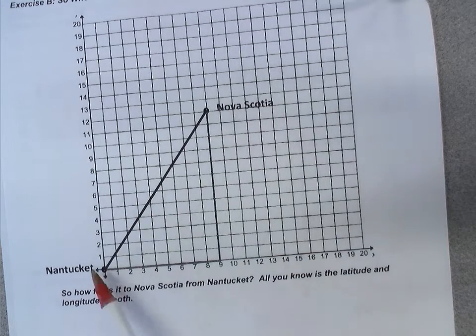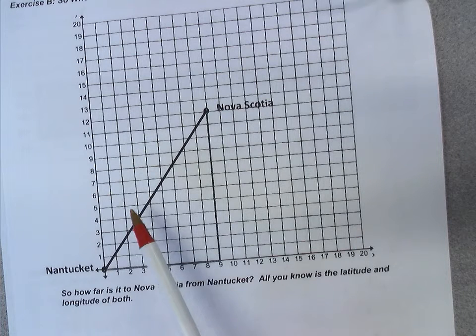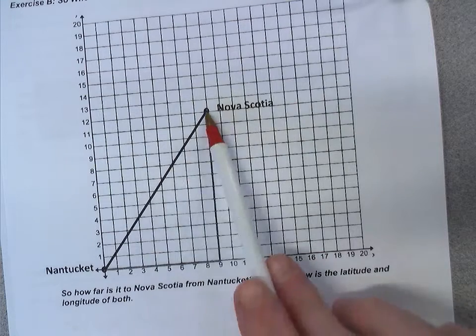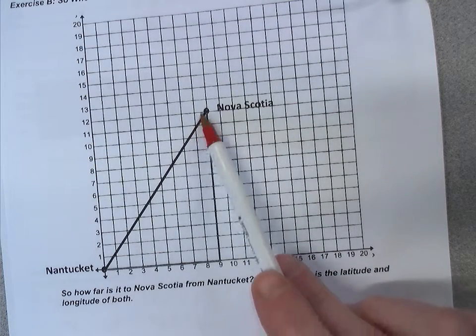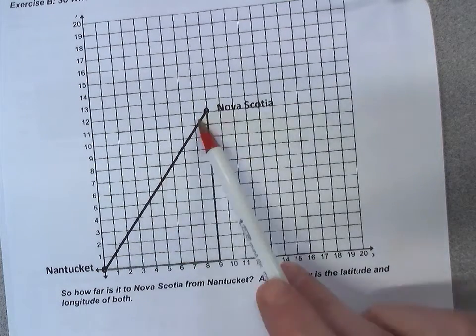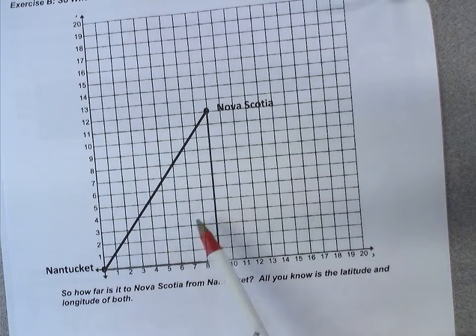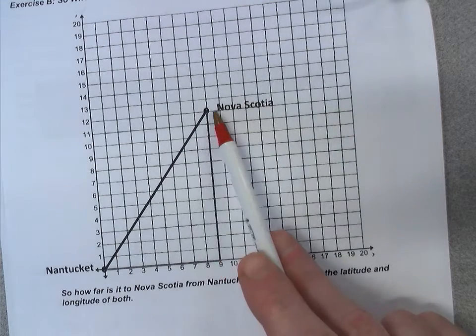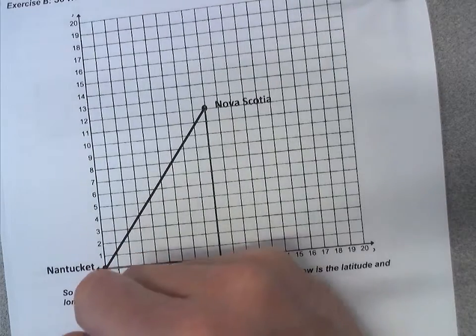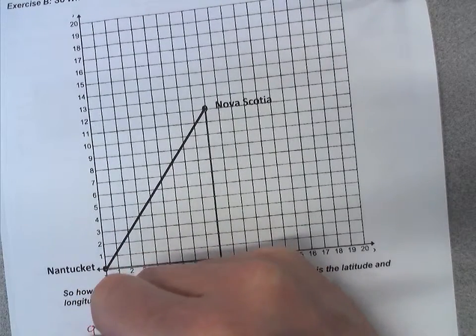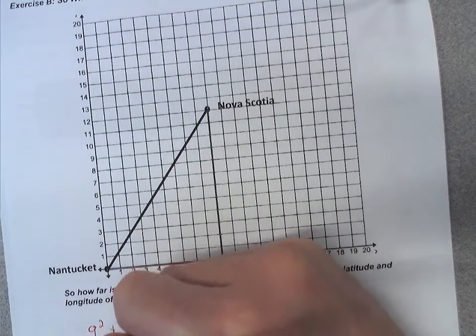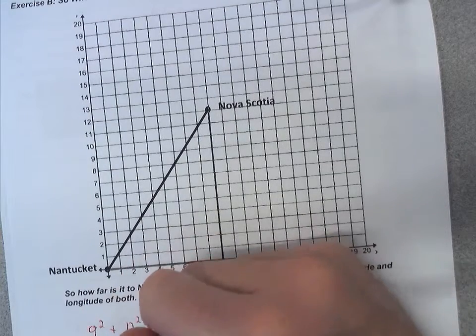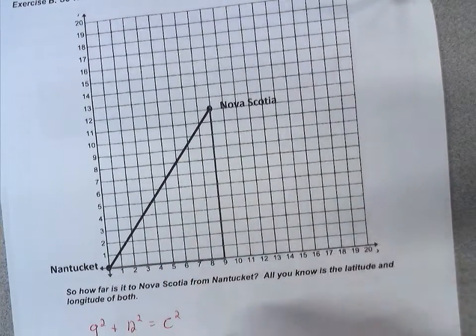So if these were the latitudes and longitudes of each of these, if we knew these numbers, so here's Nantucket, here's Nova Scotia, we can see that it goes on some straight trajectory, and we can make a right triangle out of that. And if we look at this, we notice one side has a length of 9, the other has a length of 12. So we know we could take 9 squared plus 12 squared equals c squared.